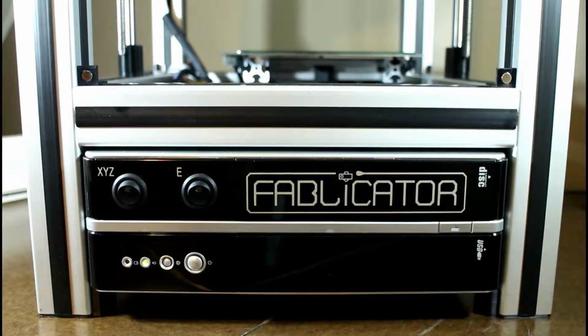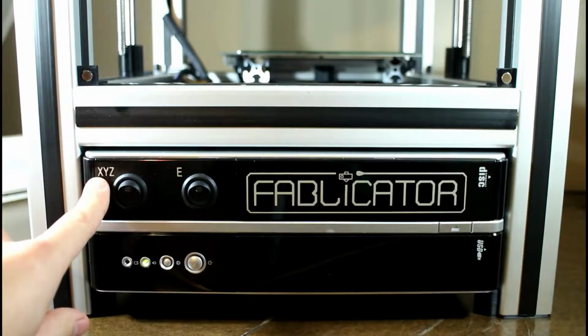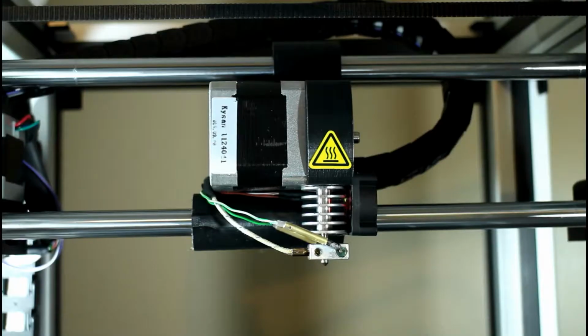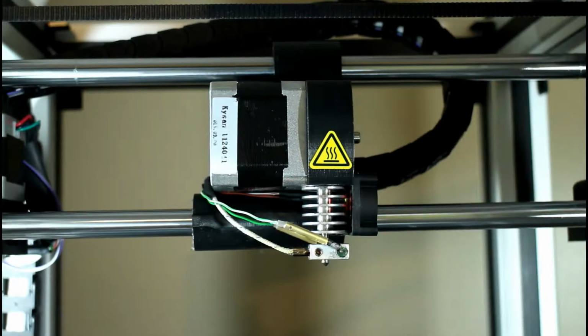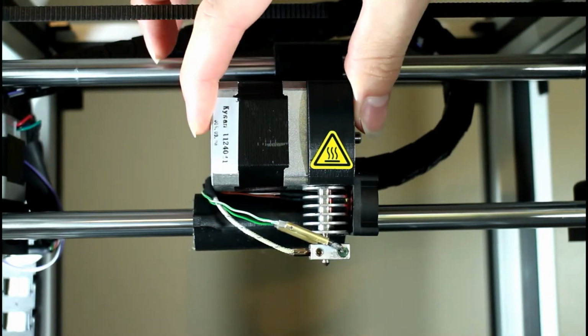So here on the front of your Fablicator, there are two disable switches. The one on the left is labeled XYZ, and the other on the right side is labeled E. We'll talk about the XYZ switch first. What this does is it disables the motors that control the axes of the Fablicator, allowing you to move them manually by hand. Using the X-axis as an example, you can see that when the switch is turned off, you cannot manually move the X-axis by hand.